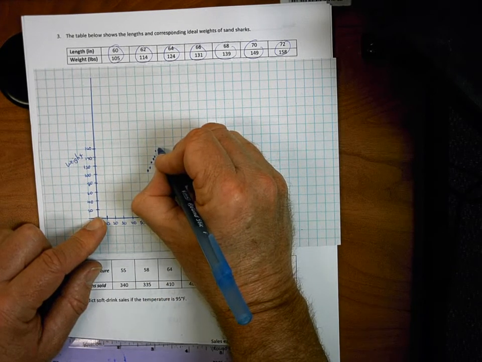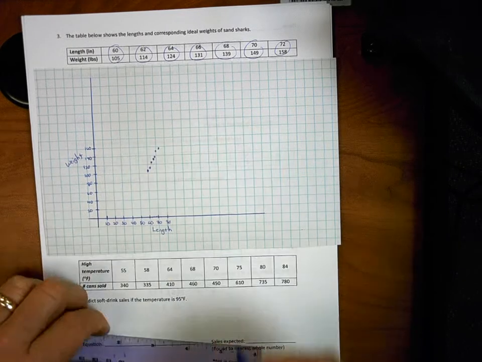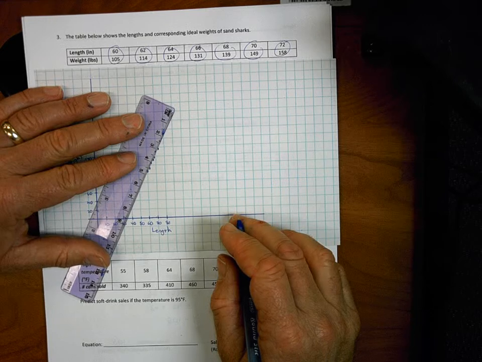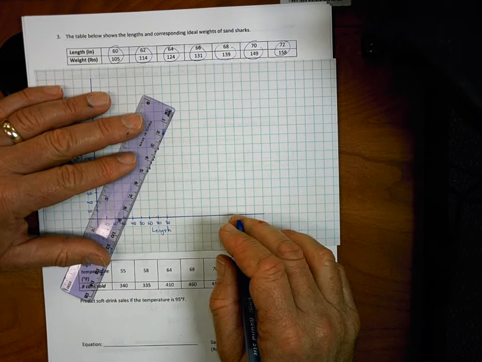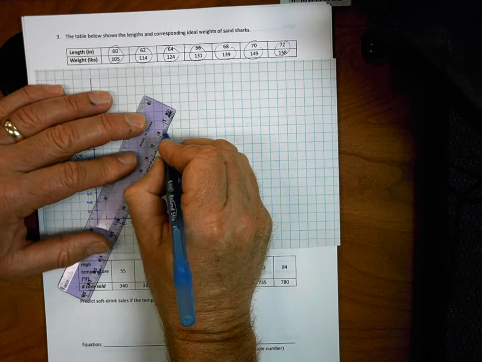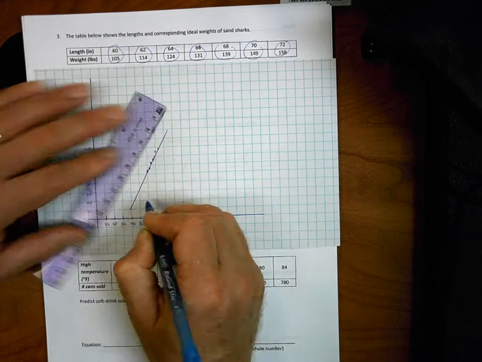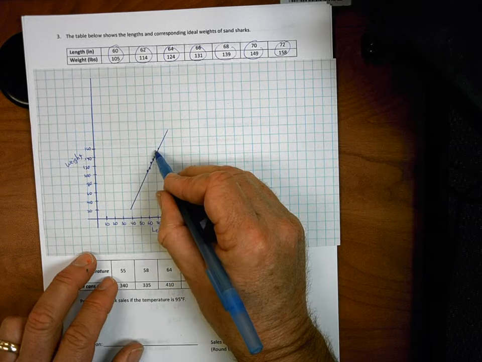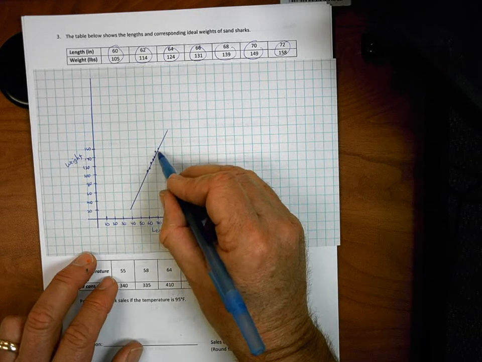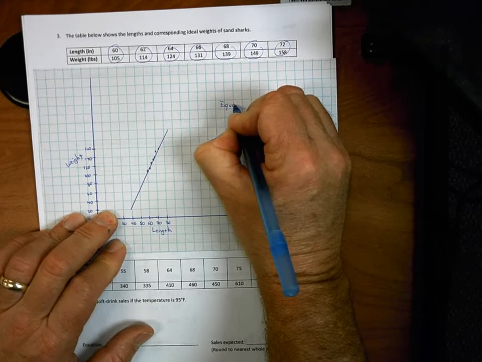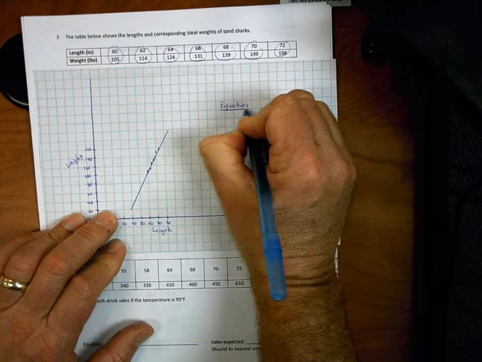So this is my scatter plot. Obviously this does not have perfect correlation. I can't put all the points on the same line, but you can see I could get quite a number of points on the line. So when I draw my line of best fit, you can see I got one kind of below it, one kind of above it, then I got a bunch of points on this. Now I'm going to use this line to write my equation for my line of best fit.